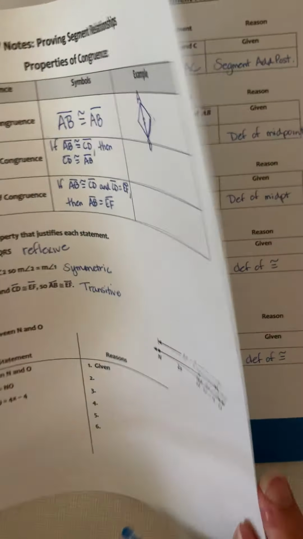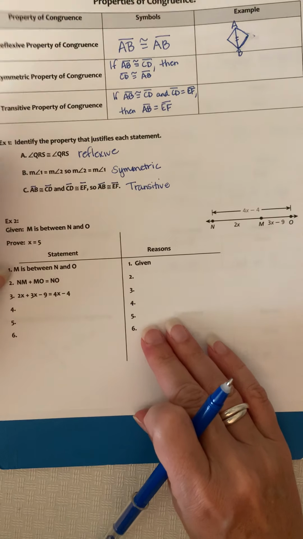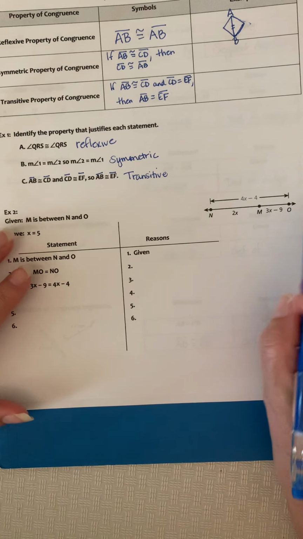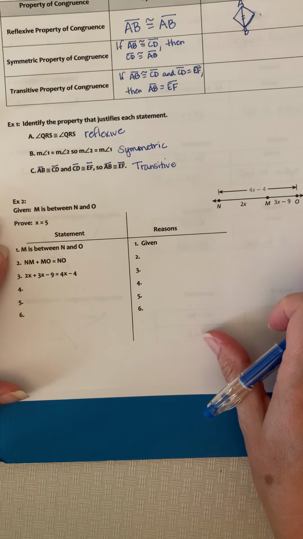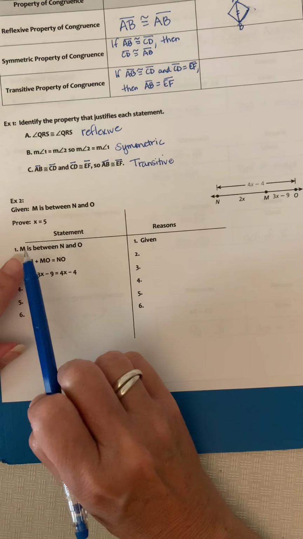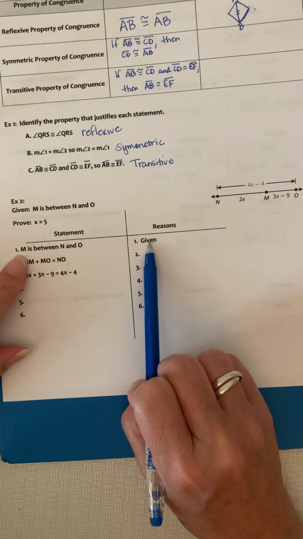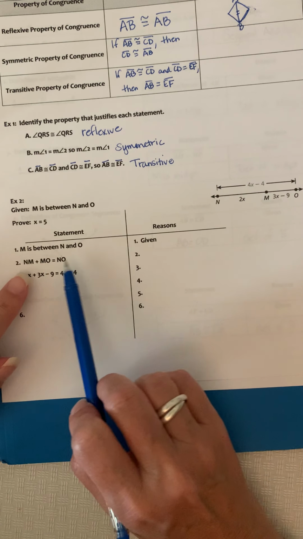So let's come back to example 2 on that first page. It's given that M is between N and O, between, not the midpoint, and that's different. So M is between N and O is our given statement. First thing almost always is given.